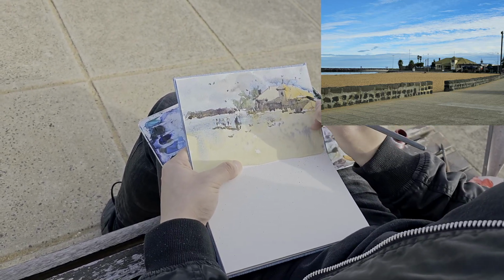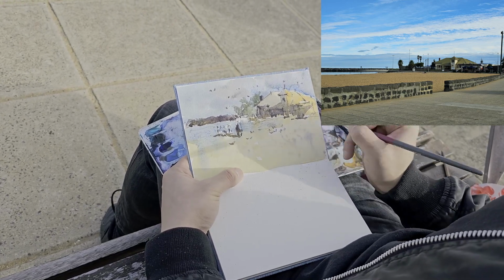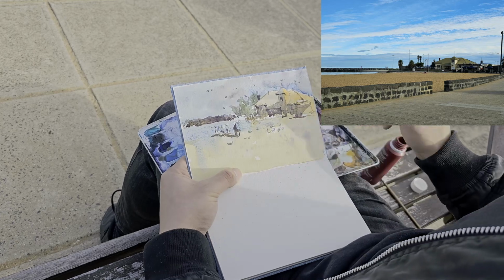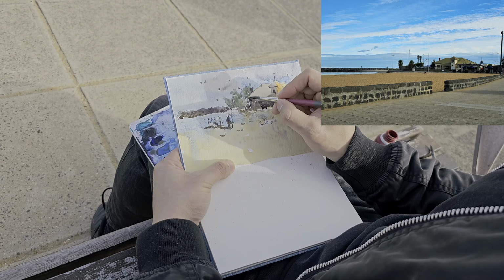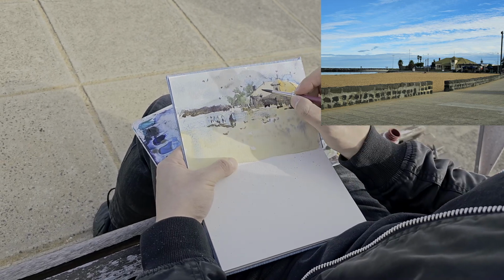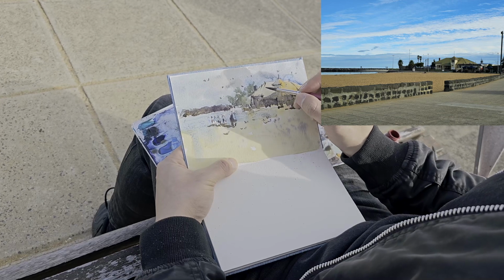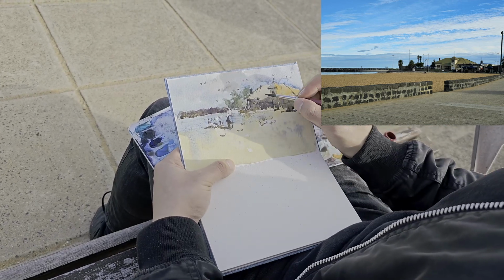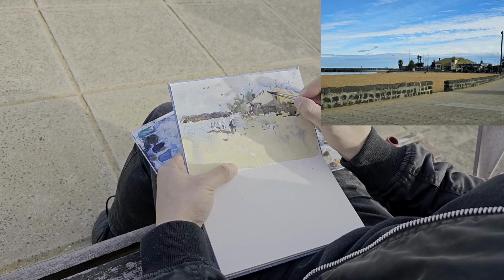Okay. A bit of this rooftop. As you go by, you pick up little additional details. You know, this is something else you could potentially do. I'm just looking at the direction of these little bits of detail on the roof, seeing if I can potentially just indicate some of this stuff.